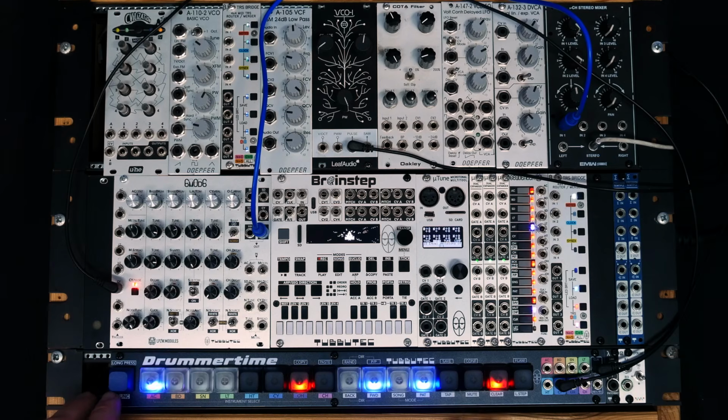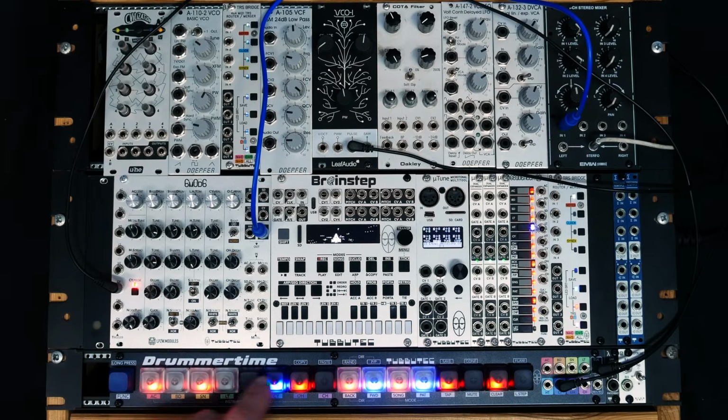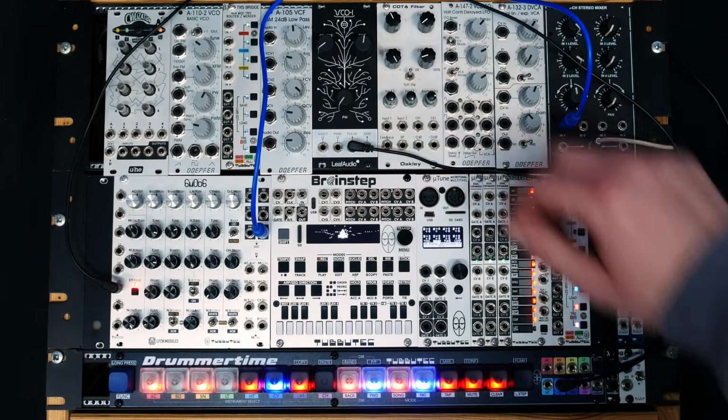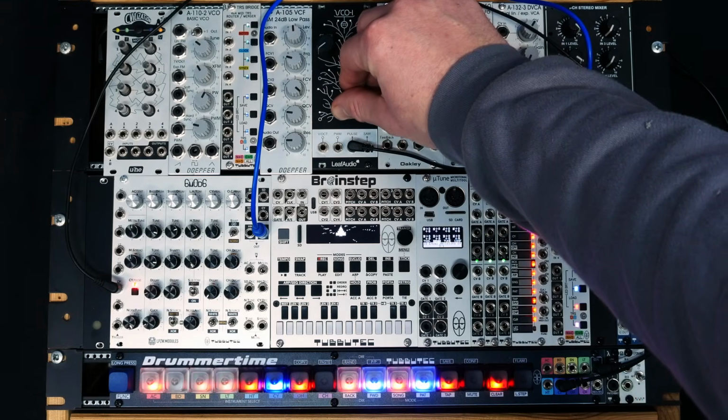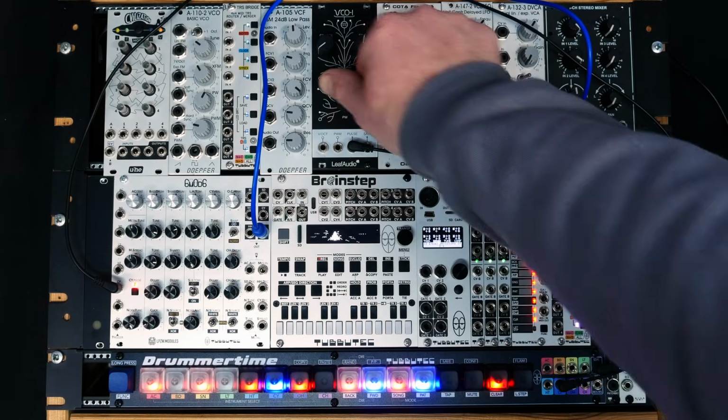It is also possible to set Drummertime to gate mode, where it outputs gates instead of pulses. These can be used to control ADSR envelopes, or for example, as demonstrated here, turn the cymbal on and off. An interesting setting is clock width. Here, the pulse length is matched to the pulse width of the analog clock. If you change the pulse width of the clock, the pulse width of the sequencer changes with it.